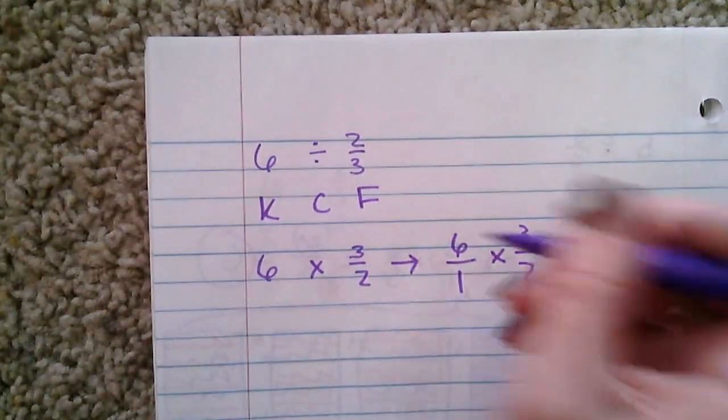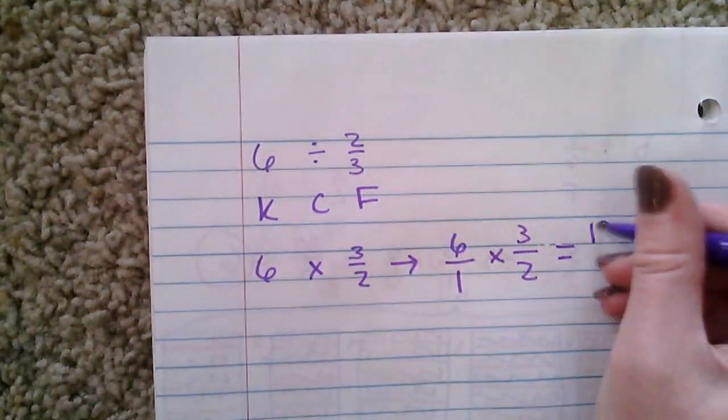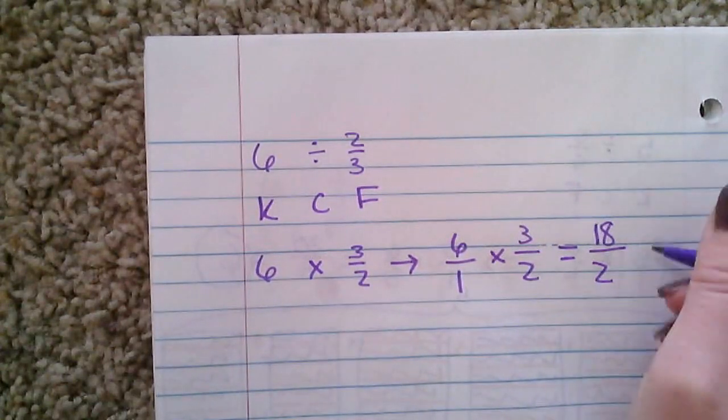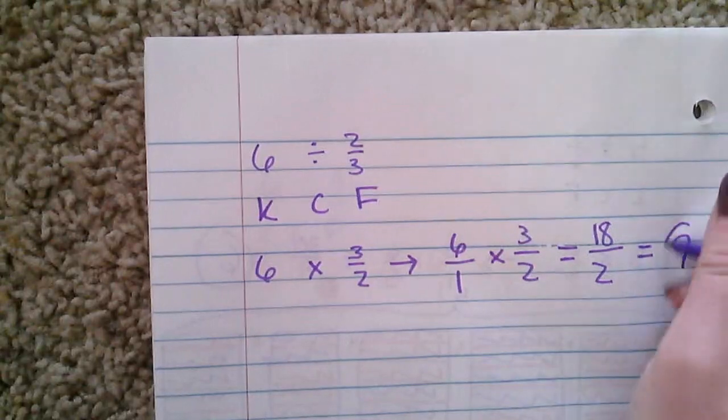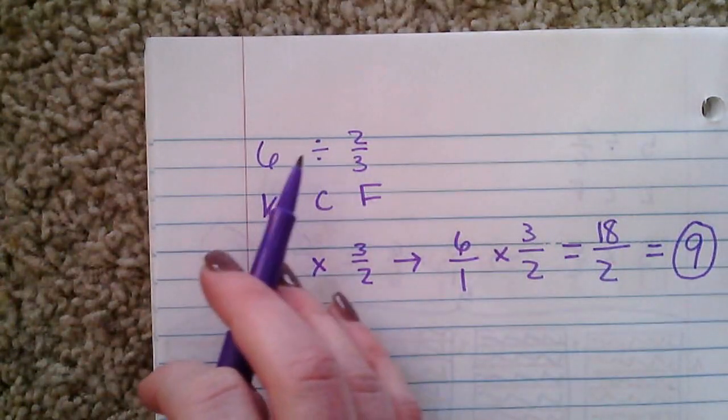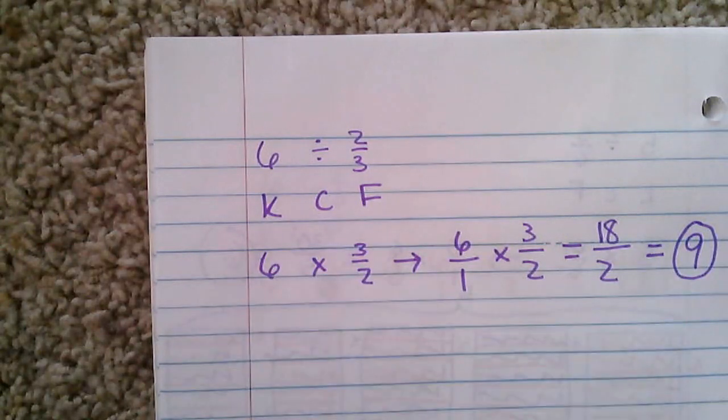And let's do the math. 6 times 3 equals 18. 2 times 1 equals 2. 18 divided by 2 equals 9. There's my answer. So that means that 2/3 can go into 6 9 times. This is another example where the quotient is greater than the dividend.